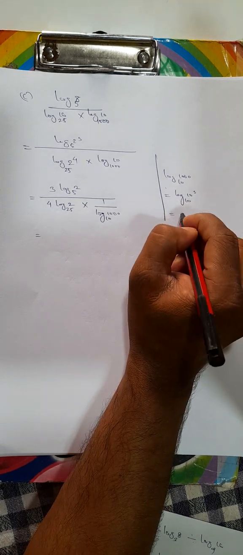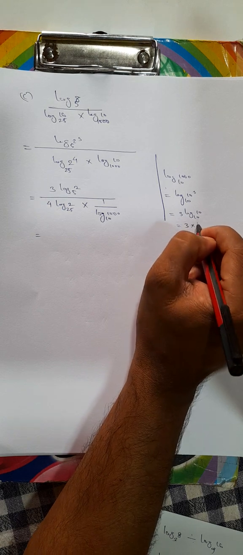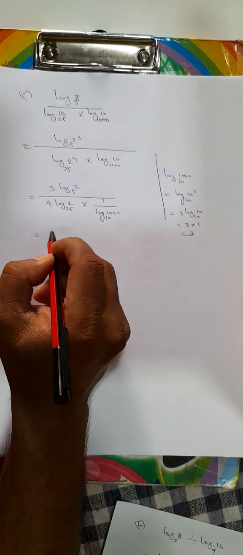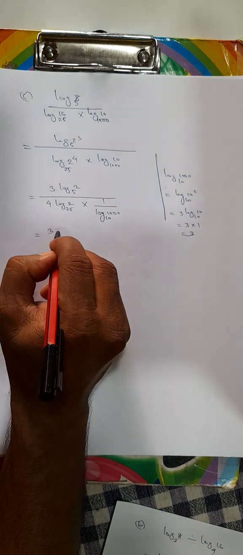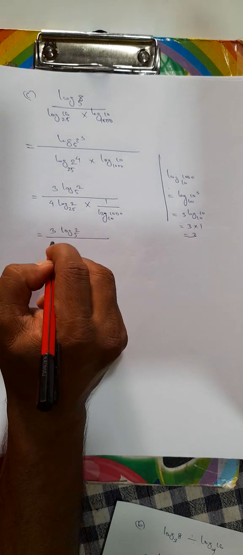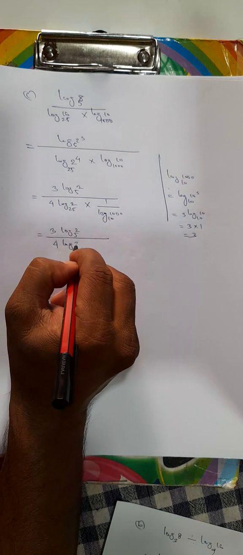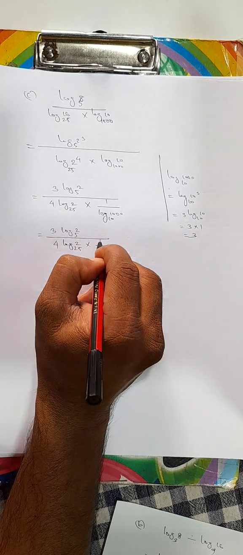So you can write it as 3 log 10 to the base 10. Log 10 to the base 10 means 1. This is 3. So you got it as 3 log 2 to the base 5 divided by 4 log 2 to the base 25 multiplied by this, which is 1 by 3.